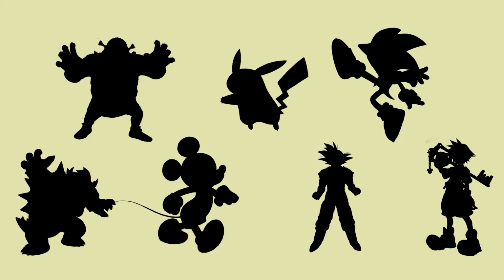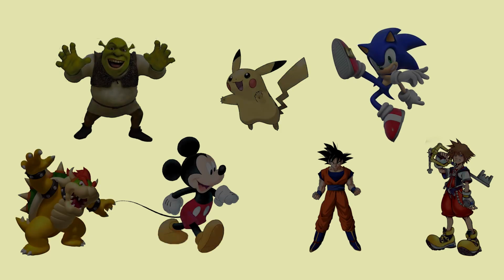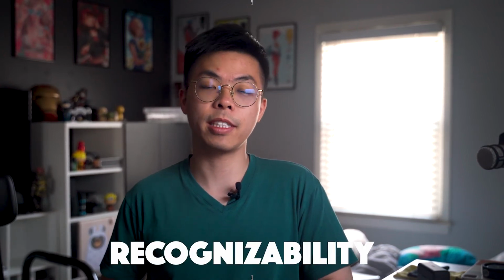But what if our character isn't for a game? Well, here are some other character silhouettes from movies and animated films and shows. Recognize a few of them? Maybe all of them? I think this also alludes to the other benefit of having a really strong silhouette for our design, and that's recognizability.